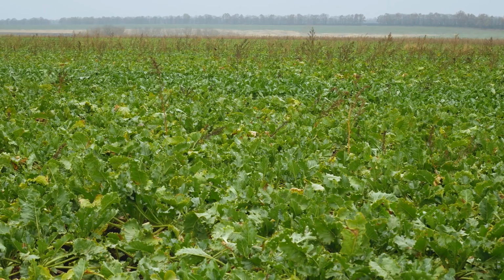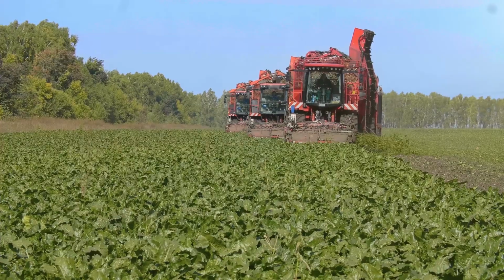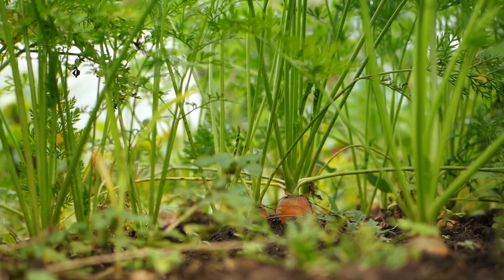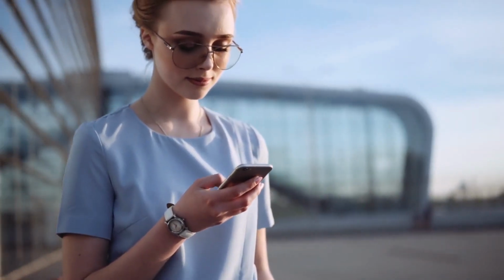With a combination of agricultural expertise and industrial precision, sugar production reflects a harmonious blend of nature and technology, delivering the sweetener that has become a staple in our lives.